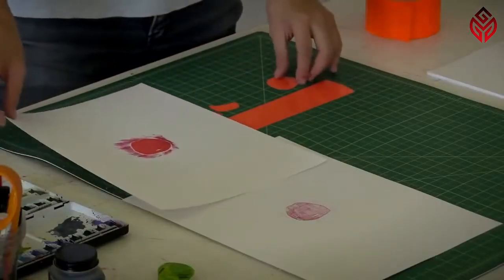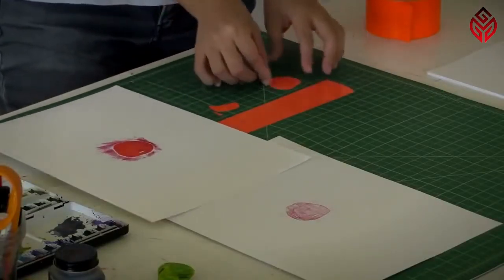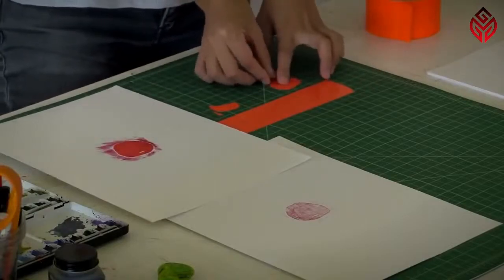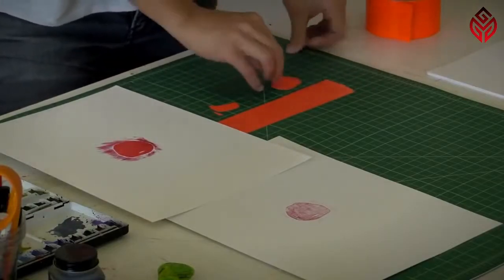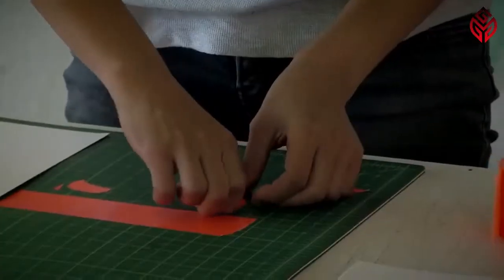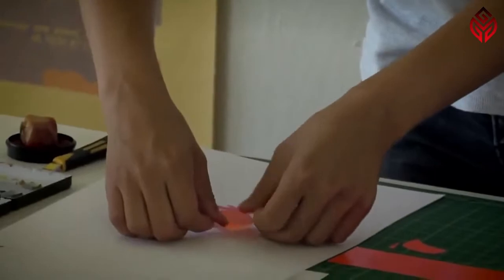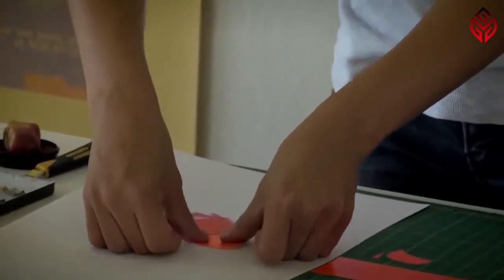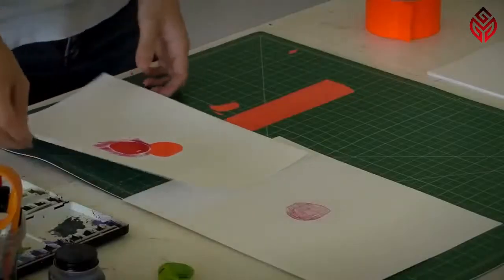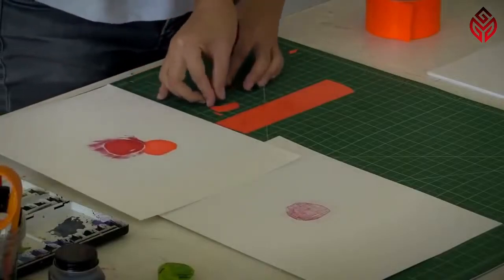I have some of these pre-cut apples here. And here I'm composing them together.